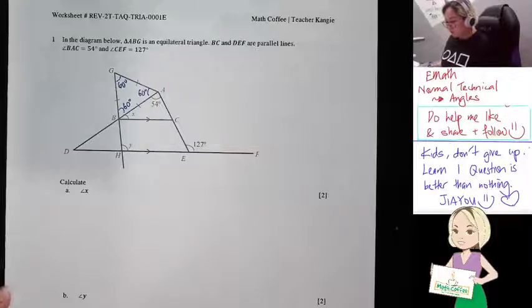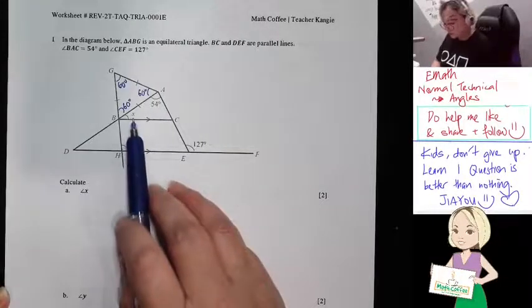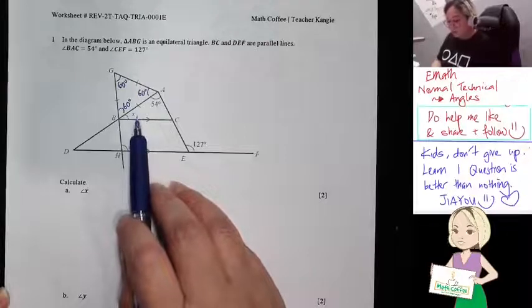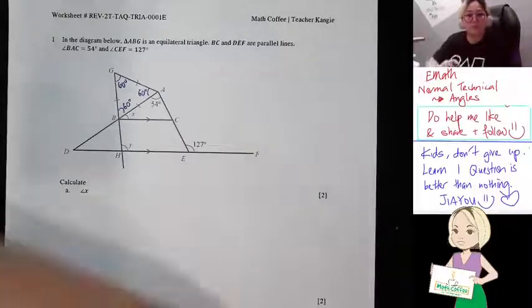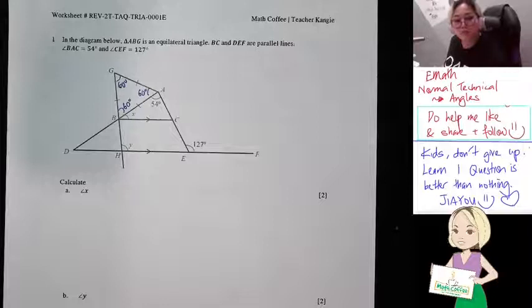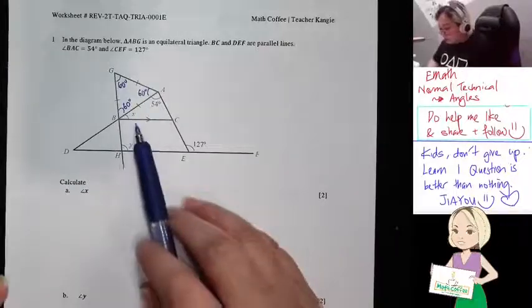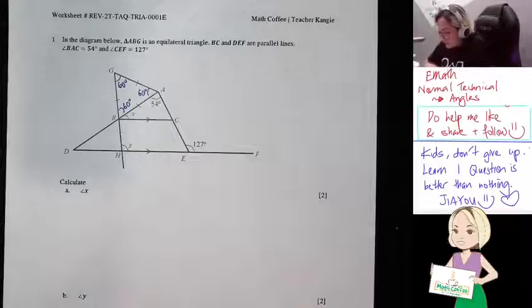Please highlight angle X. Angle X is here. Oh, so let me see. 180 minus 60 minus blah blah blah.